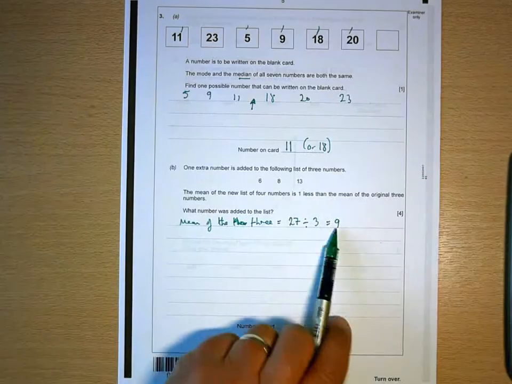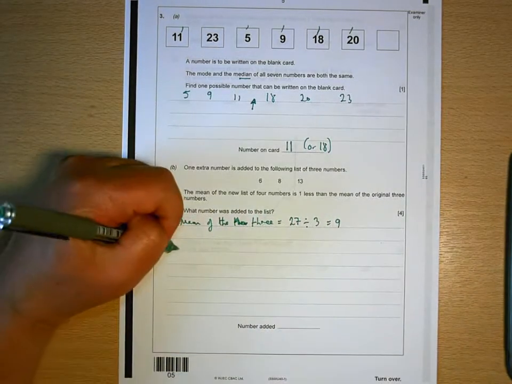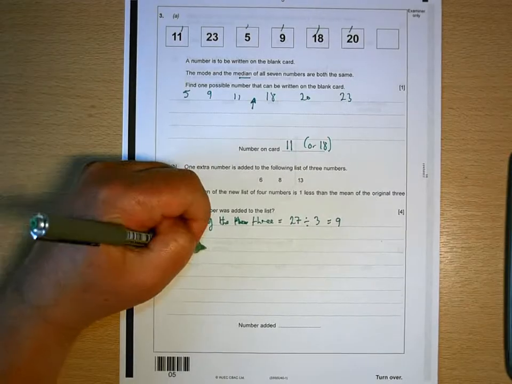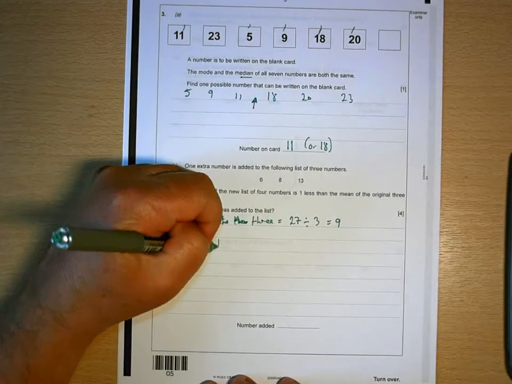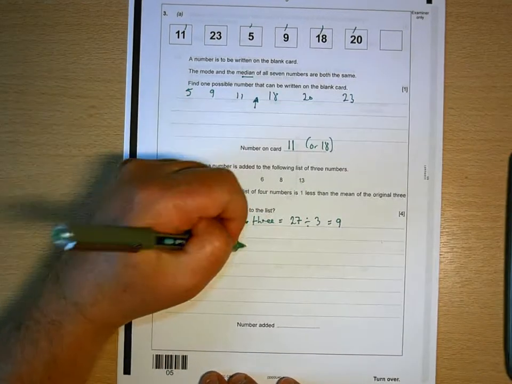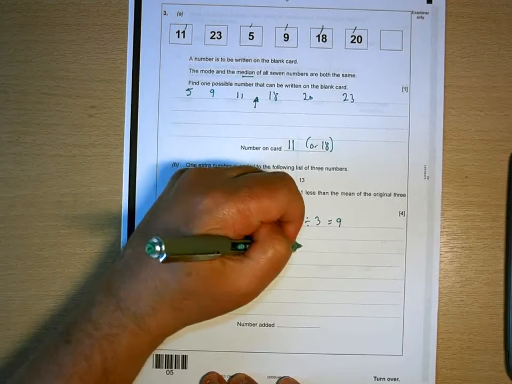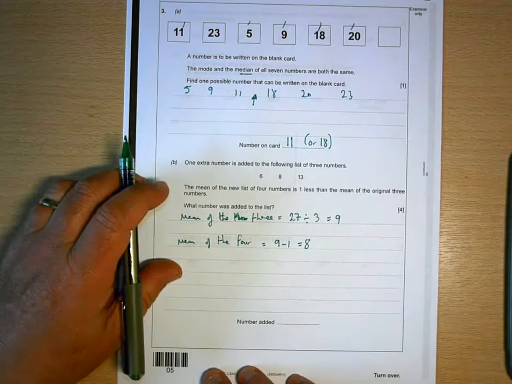So the mean of those three numbers is 9. The mean of the new list is 1 less than that. So the mean of the 4 numbers now, because there'll be 1 extra, is 9 take away 1, 8.